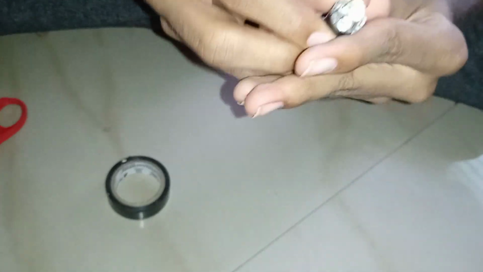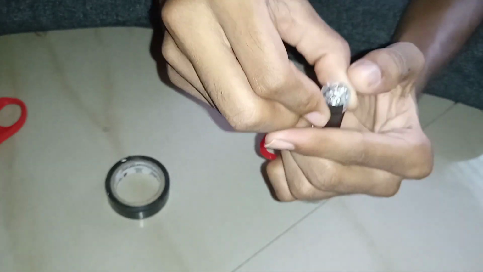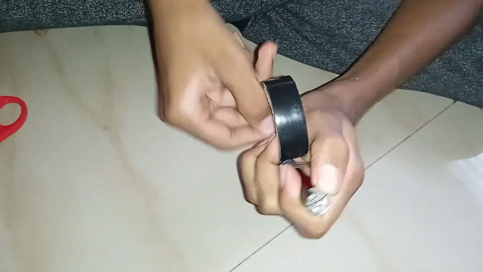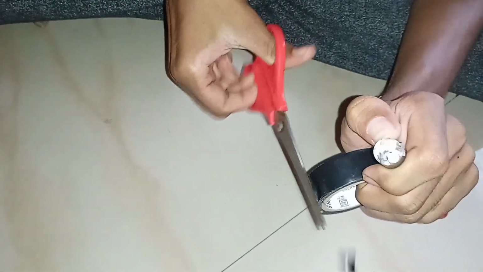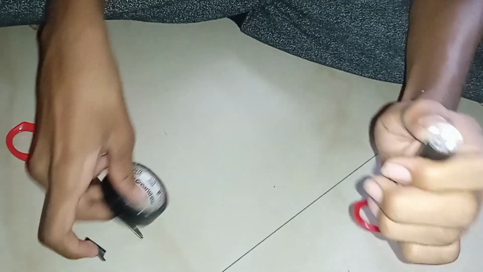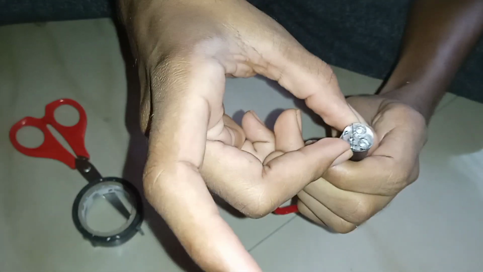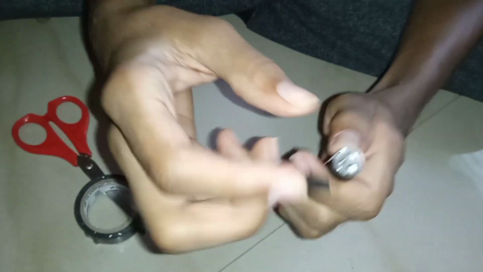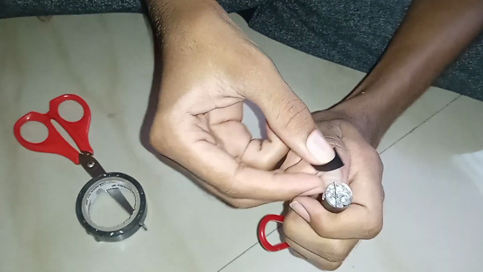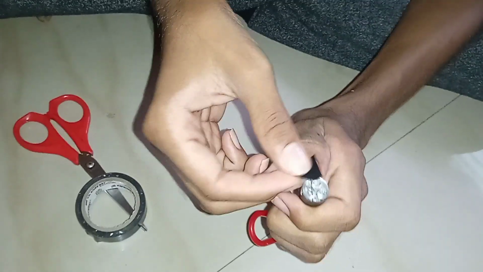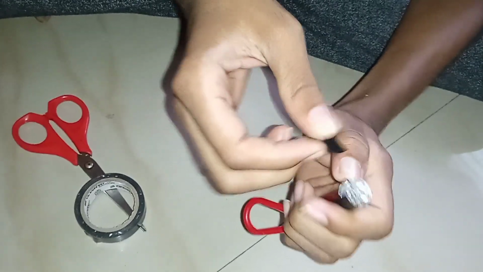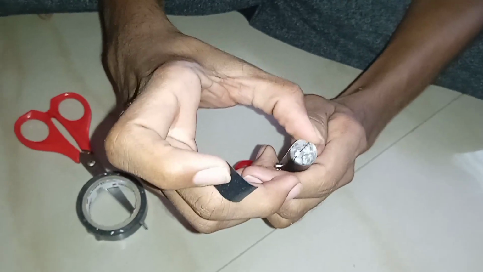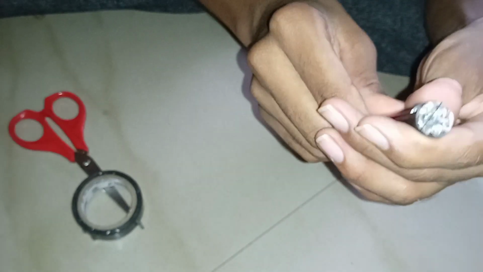I think you can see it. Then we will cut another piece of the tape. We will adjust the thread until it is in front of the hole, and then tape the other end. It is in front of the hole now.